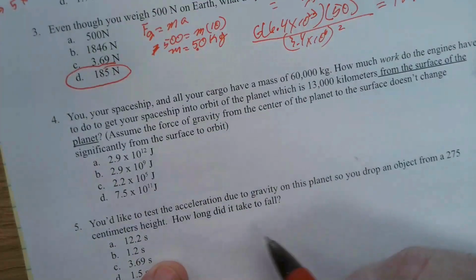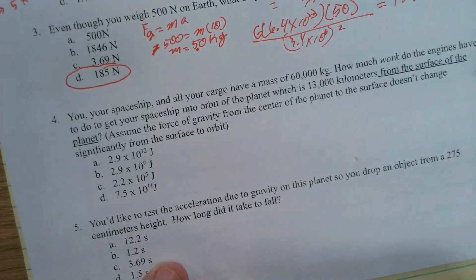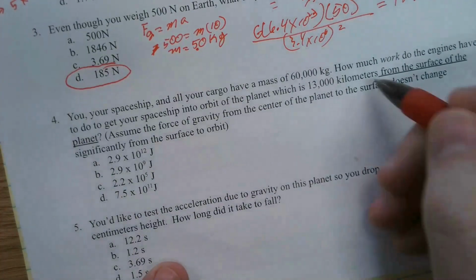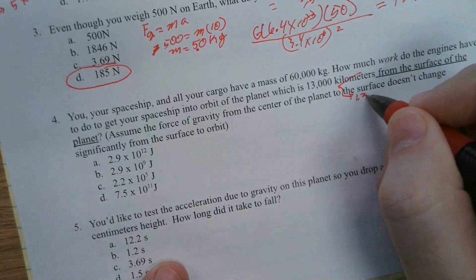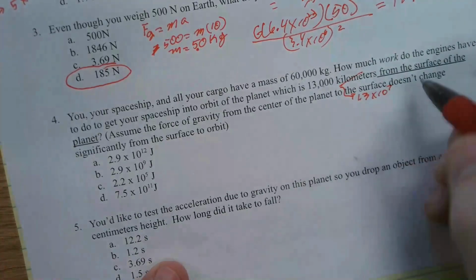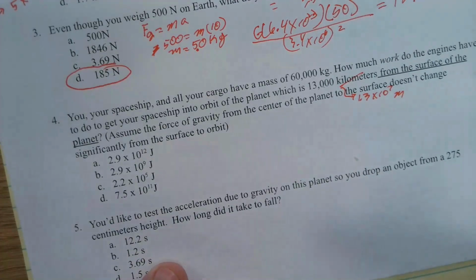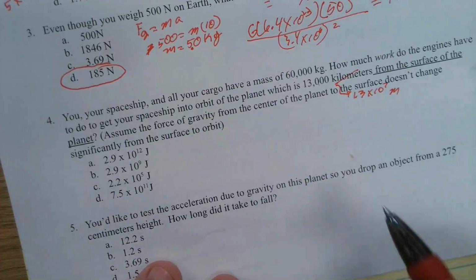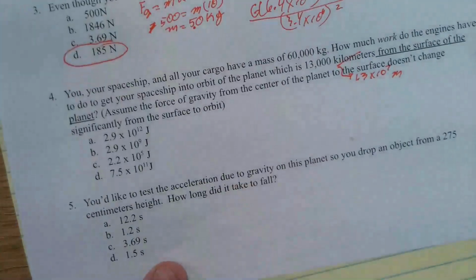Your spaceship and all your cargo has a mass of 60,000 kilograms. How much work do the engines have to do to get your spaceship into orbit, which is not kilometers, which is going to be 1.3 times 10 to the 7 meters from the surface of the planet? Assume the force of gravity from the center of the planet to the surface doesn't change significantly from the surface to orbit. It actually does a little bit. If we were doing this in real life, we would probably have to account for that, but I don't feel like doing the calculus today.